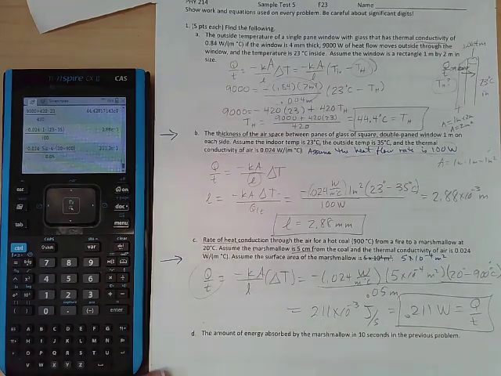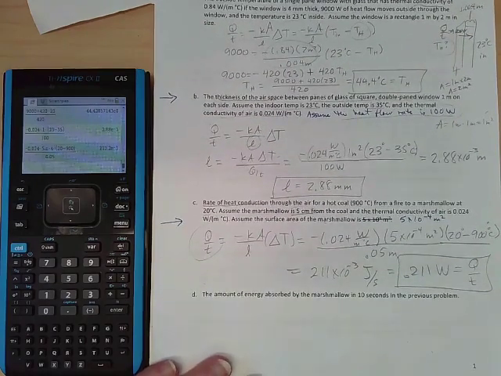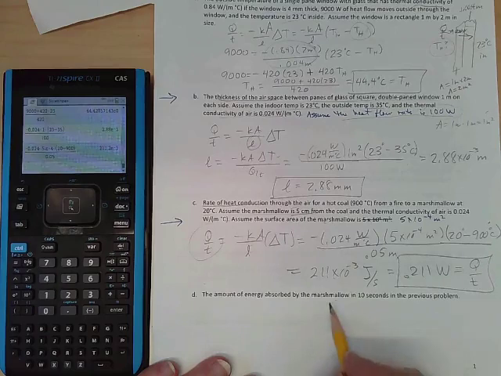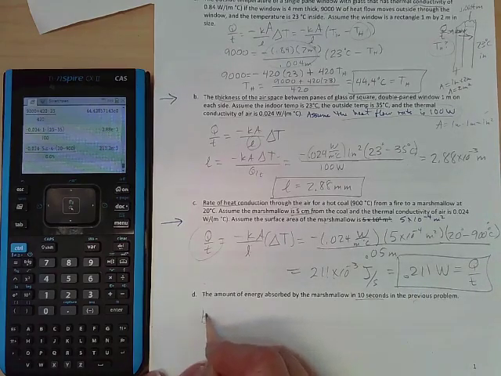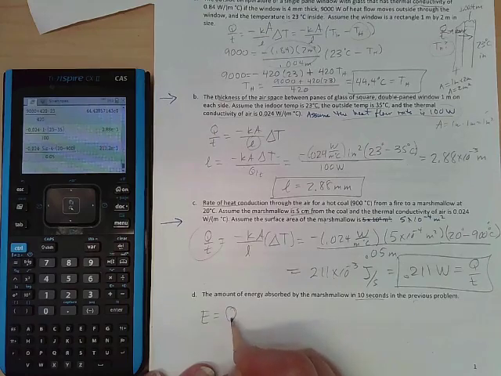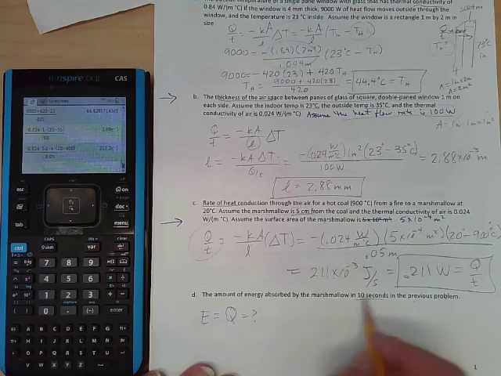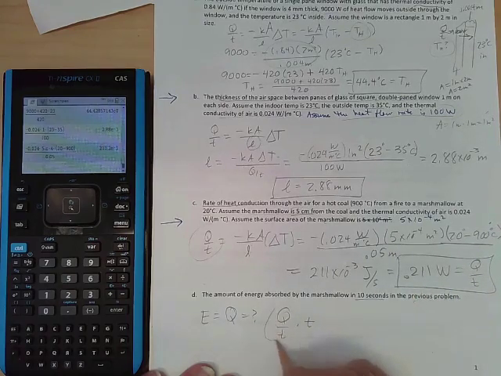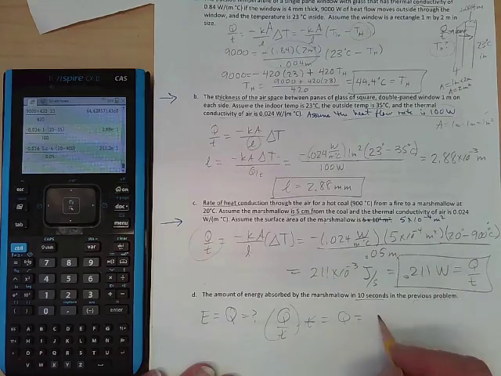Okay. Find the amount of energy absorbed by the marshmallow in 10 seconds in the previous problem. All right, so we want energy in this case, which is heat energy, so it's Q. We've got Q over T, so Q over T times time will give us Q. So we're going to just do our heat rate here, 0.211.